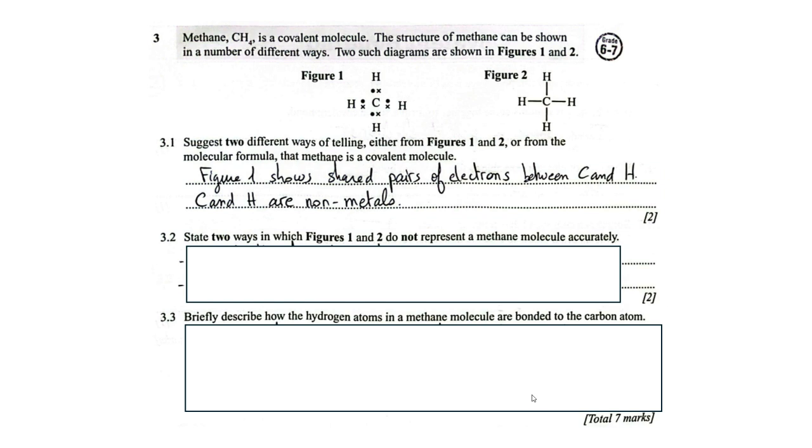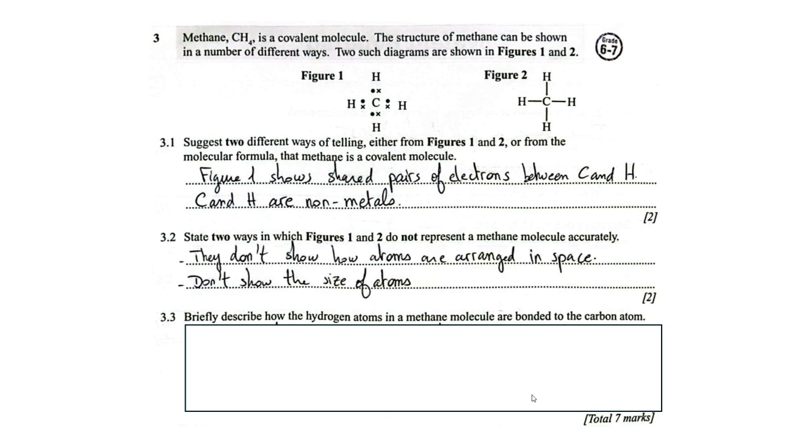State 2 ways in which figure 1 and 2 do not represent a methane molecule accurately. It doesn't show the 3D structure, it doesn't show how atoms are arranged in space, and it doesn't show the size of atoms.